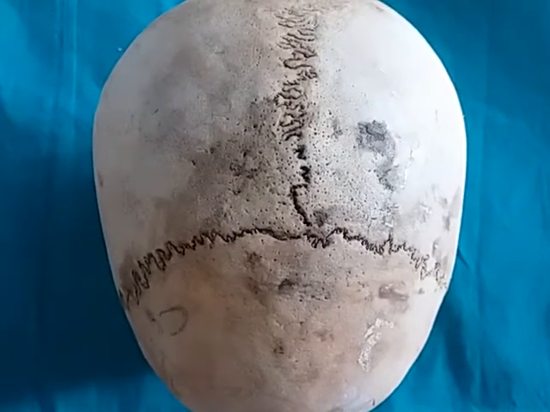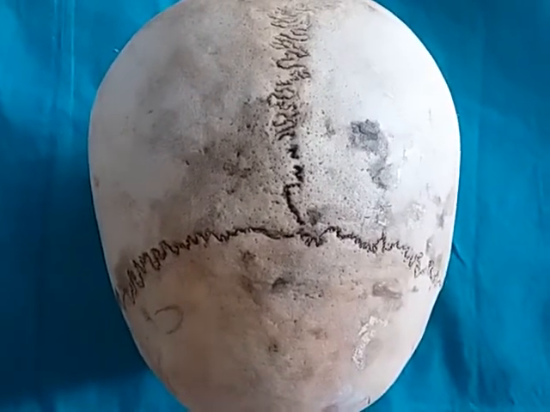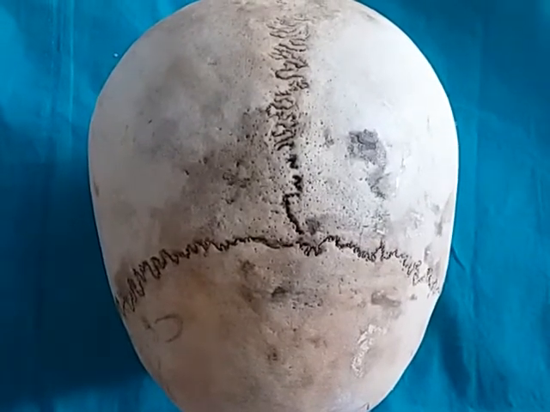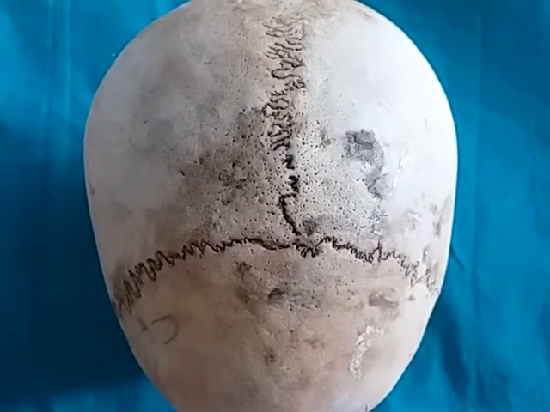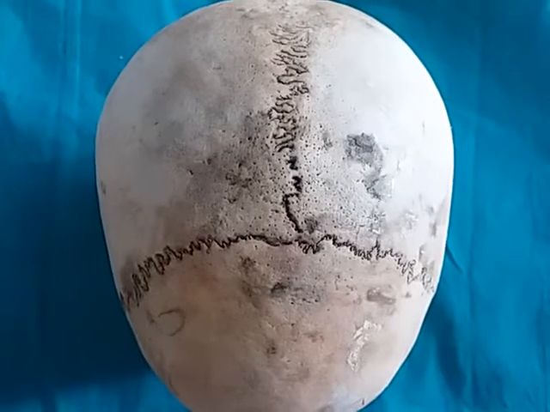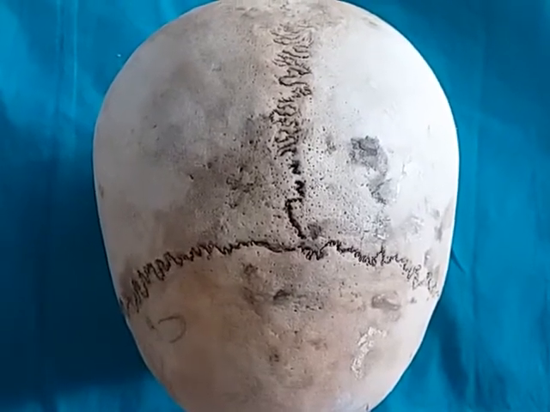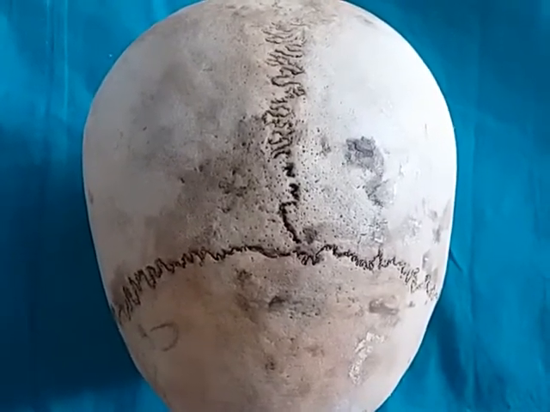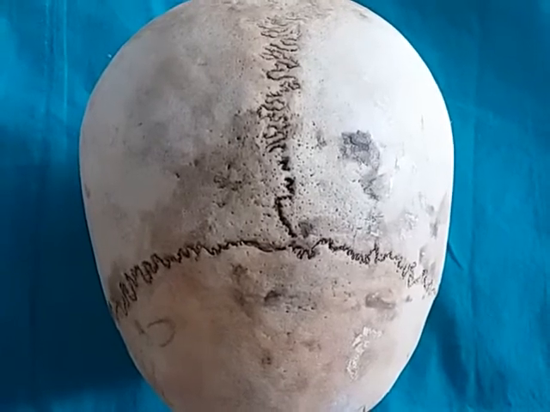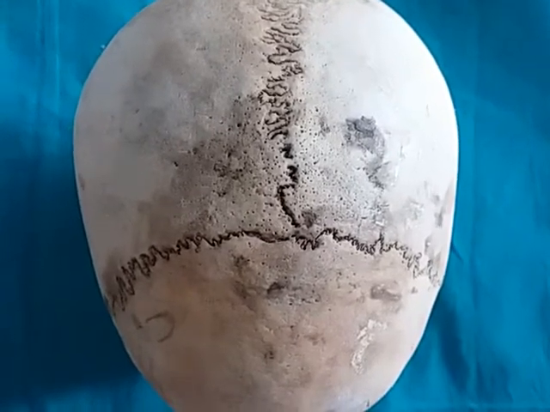Norma Verticalis is the superior view of the skull. Here we can see the view which we are getting from above. This is called Norma Verticalis. The features of the Norma Verticalis we will discuss in detail.